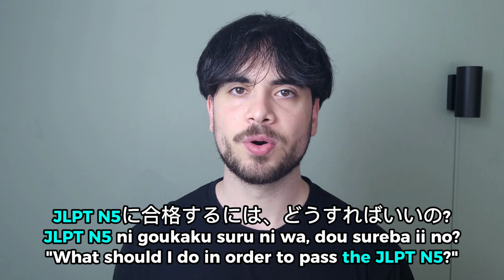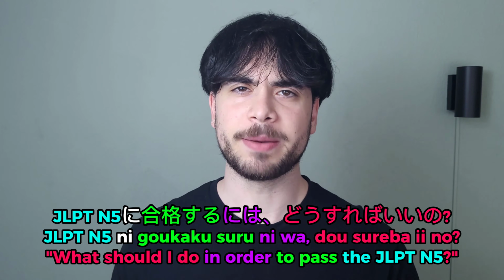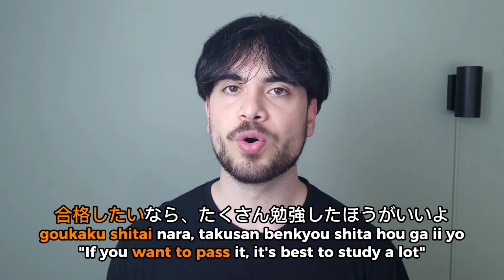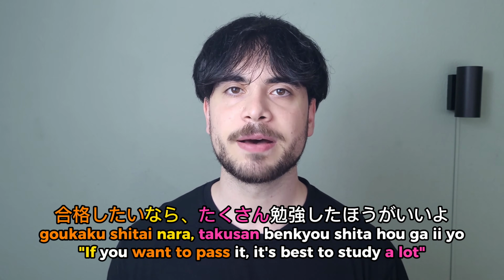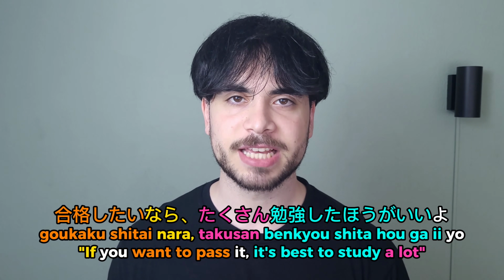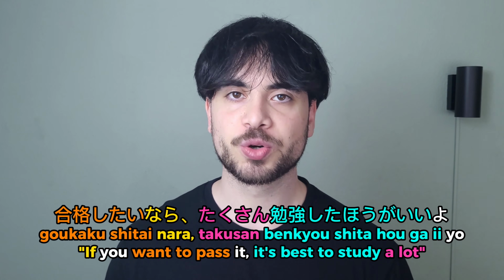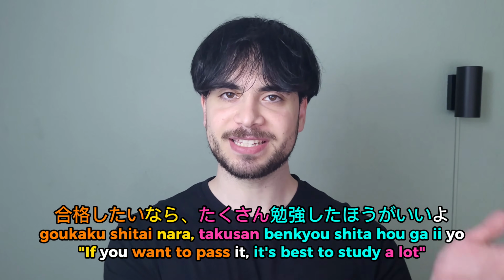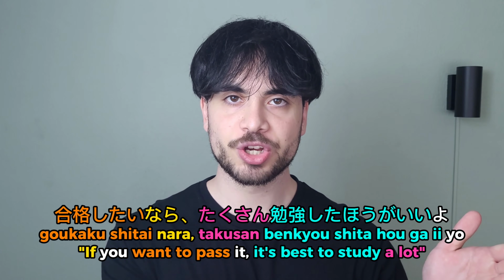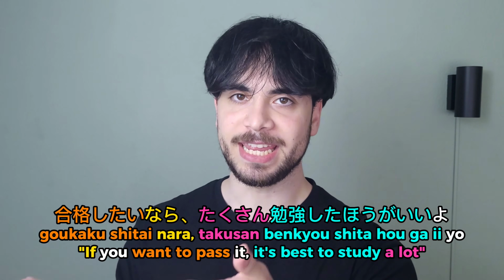The NARA conditional is also the only conditional that can be used to express that B happens before A. Let's say that you're planning on taking the JLPT N5 test and you ask your friend for advice on how you can pass it. JLPT N5に合格するにはどうすればいいの? In this case, they could respond with 合格したいならたくさん勉強した方がいいよ. In this example, your friend takes the fact that you want to pass the JLPT N5 as the contextual conditional A, and B expresses their advice. In this example, B, studying a lot, will happen before A, passing the exam.